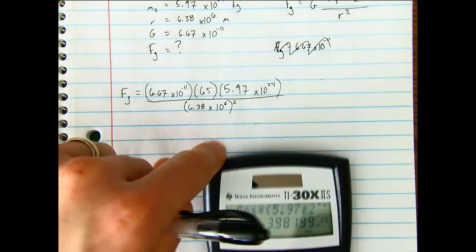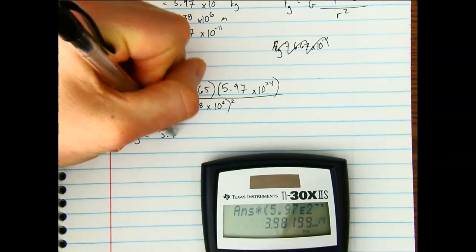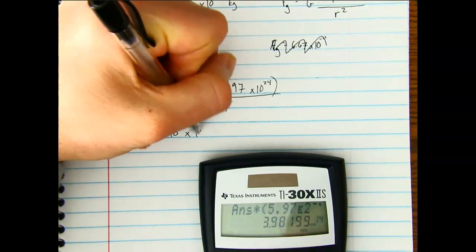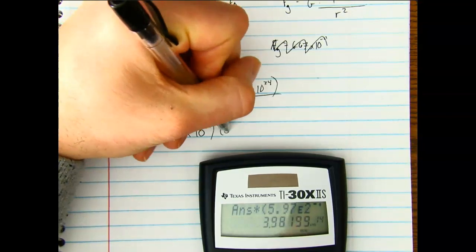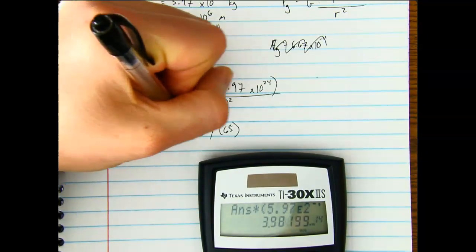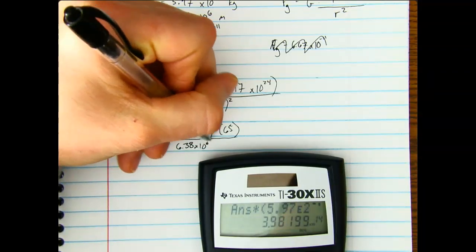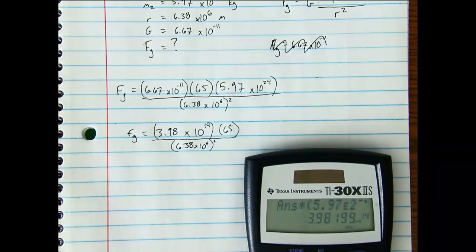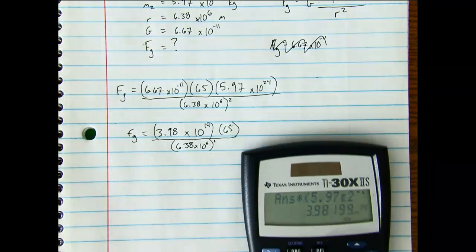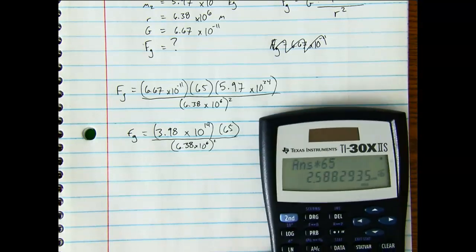So I'm going to rewrite some of this. I've really only simplified one number here, but I have 3.98 times 10 to the 14th. I still need to multiply that by 65, and I still need to divide it by my radius. So the next easiest thing would be multiplying it by the 65. Let me take my number here and do times 65. Now we have a new number here.